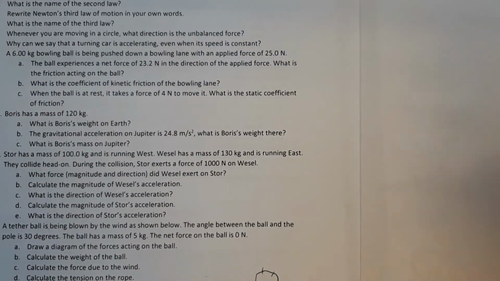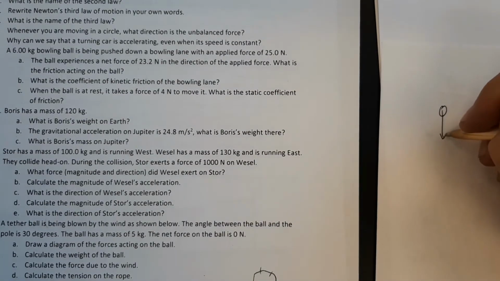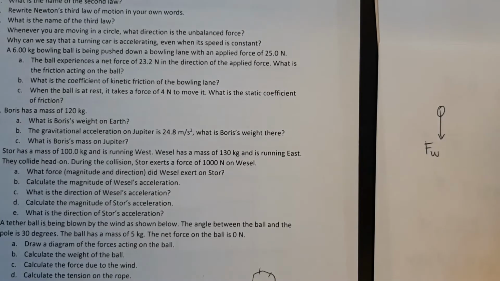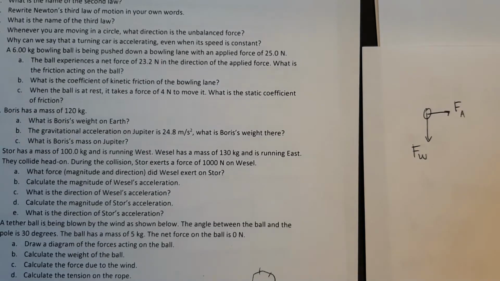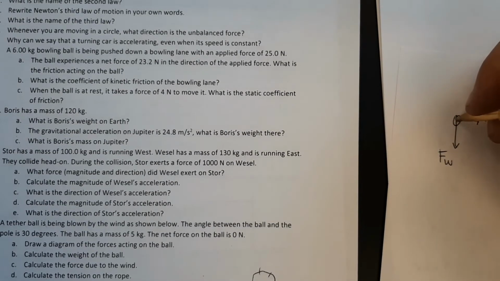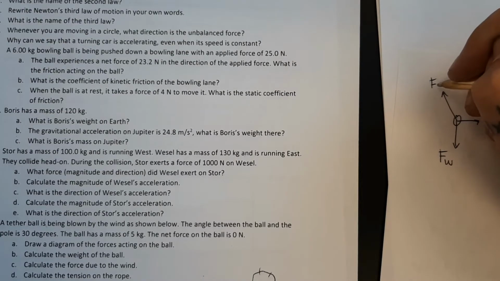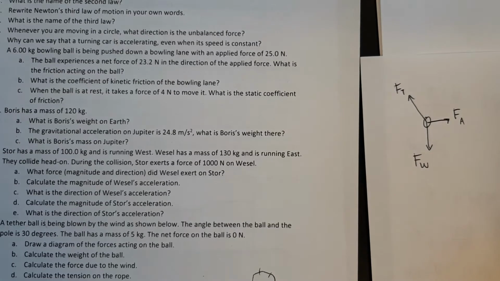Okay, so we're drawing a diagram of the forces on the ball. All right, we've got our ball here. Force pulling it down, we've got our weight. Force pulling it out to the side would be our wind. I don't want to use FW again, so I'll use applied force. And then the force that's keeping it from falling down and to the right would be the rope, which is applying a tension. All right, so these are the three forces that are acting on it.